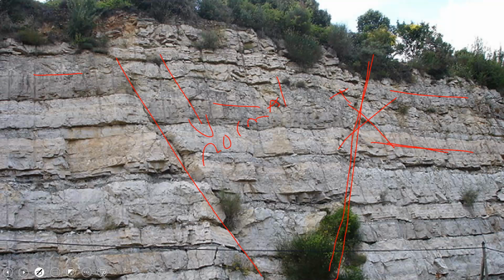And so you get the downward motion again. So we have two normal faults, where this section through here did all the dropping, and so it makes these sections look like they went up.